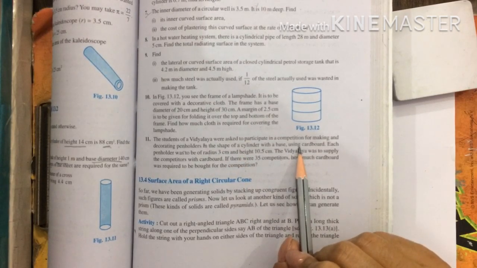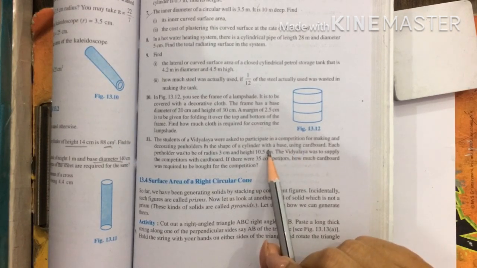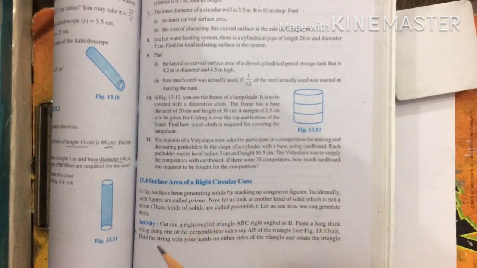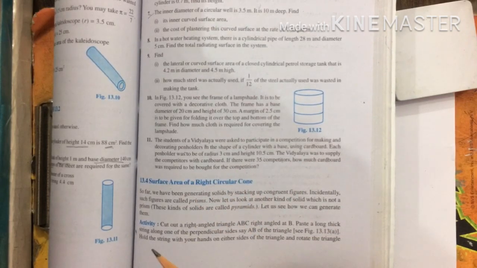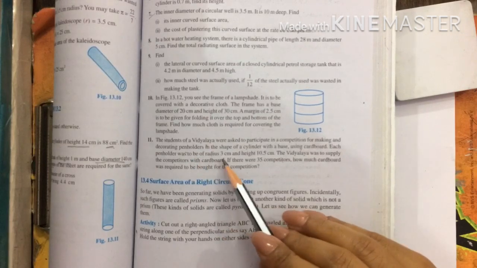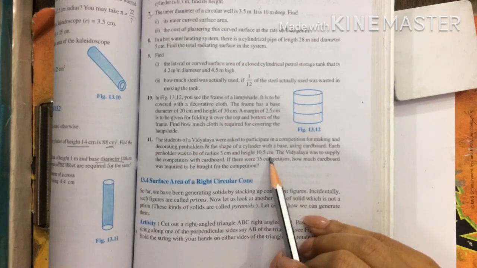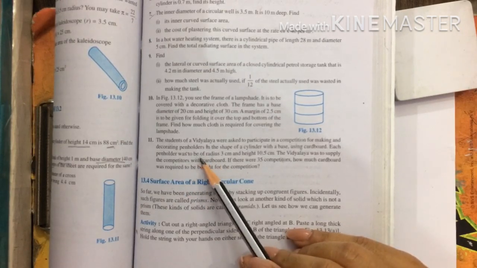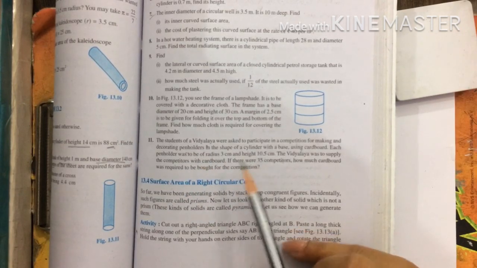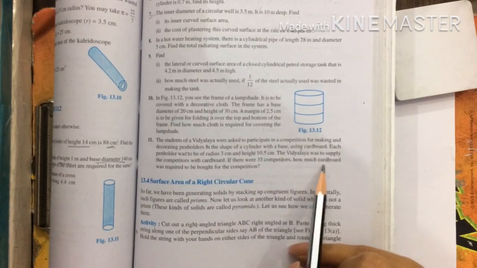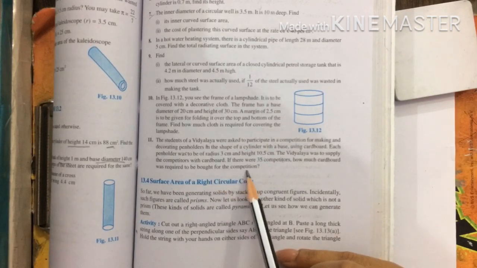So if the students have to make pen holders using cardboard, they will use the cardboard to make the lateral surface of the pen holder and the base of the pen holder. Each pen holder was to be of radius 3 centimeters and height 10.5 centimeters. The Vidyalaya was to supply the competitors with cardboard. The size for the pen holders is given. There were 35 competitors. How much cardboard was required to be bought for the competition?